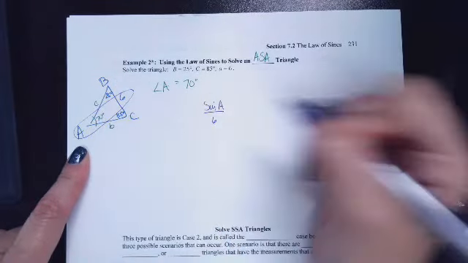So 6 times sine of 25 degrees is equal to B times the sine of 70 degrees. So when I plug this into my calculator, 6 times the sine of 25 degrees divided by the sine of 70 degrees, I get 2.7. We're going to round that to 2.7 for side B. Well, that makes sense. B is my smallest angle. That should be my shortest side.